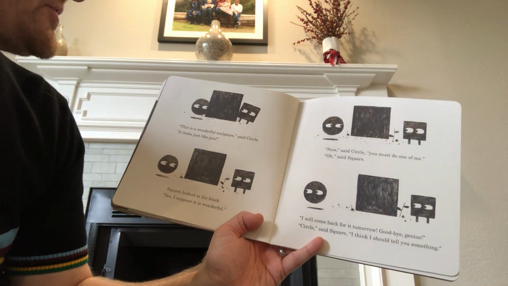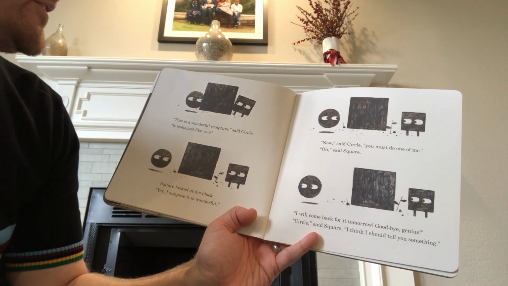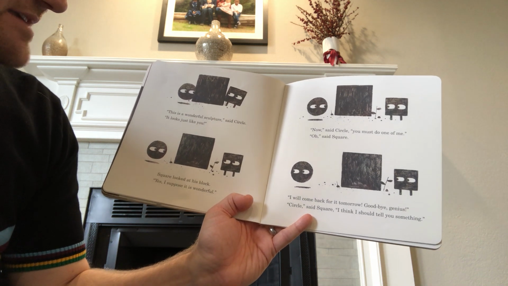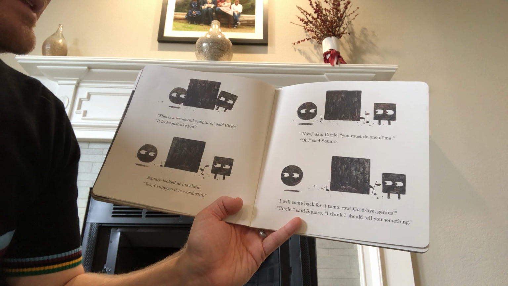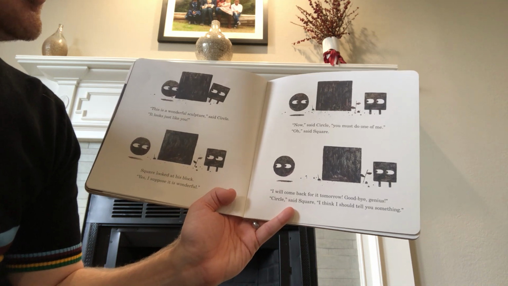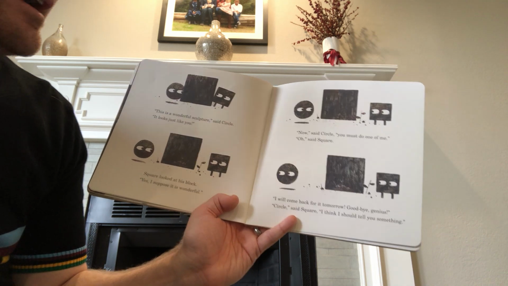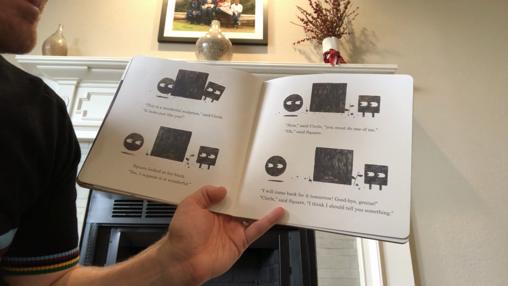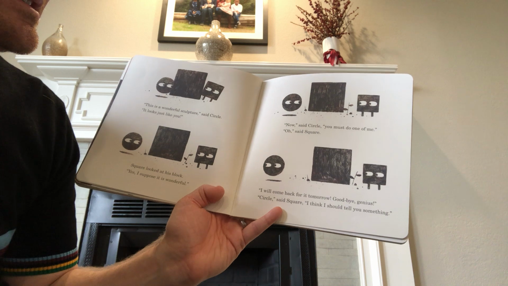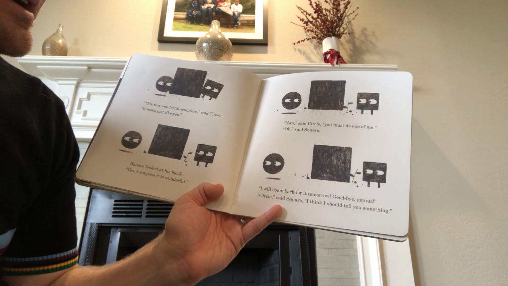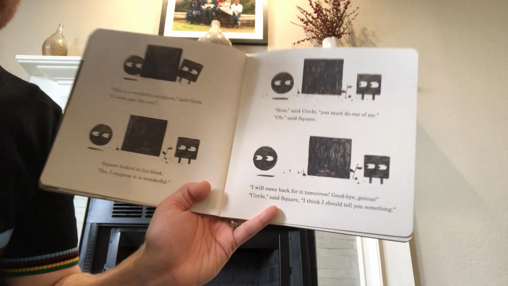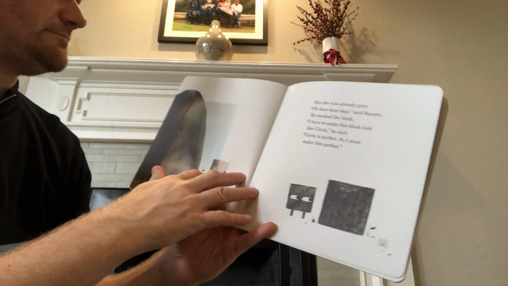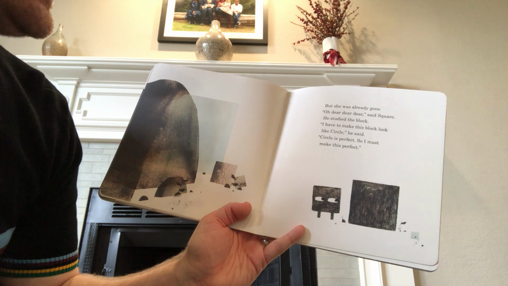This is a wonderful sculpture, said Circle. It looks just like you. Square looked at his block. Yes, I suppose it is wonderful. Now, said Circle, you must do one of me. Oh, said Square, I will come back for it tomorrow. Goodbye, genius. Circle, said Square, I think I should tell you something. But she was already gone.